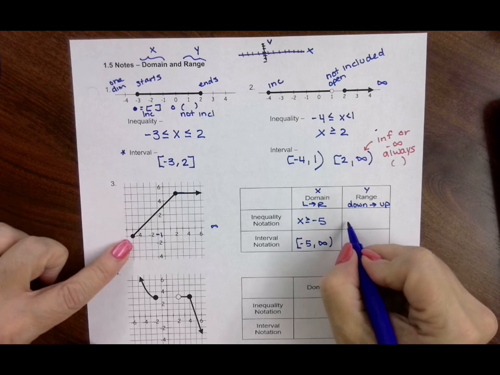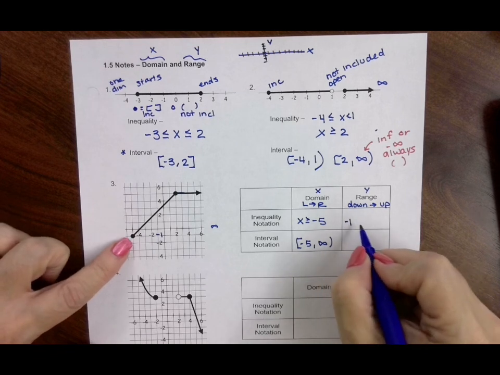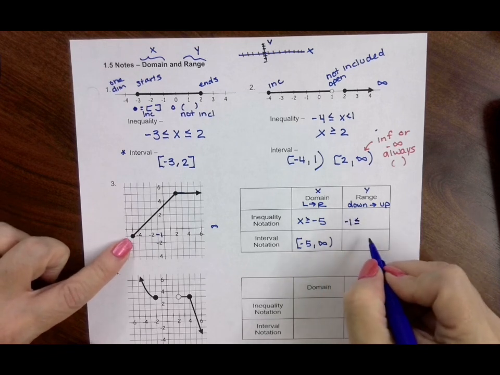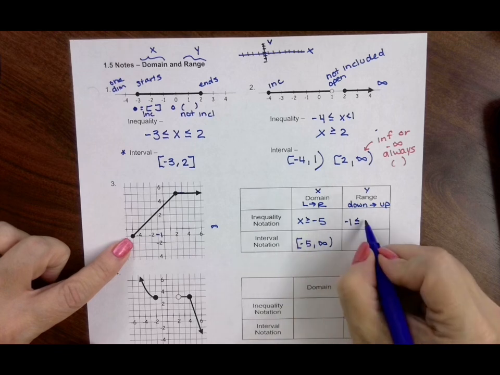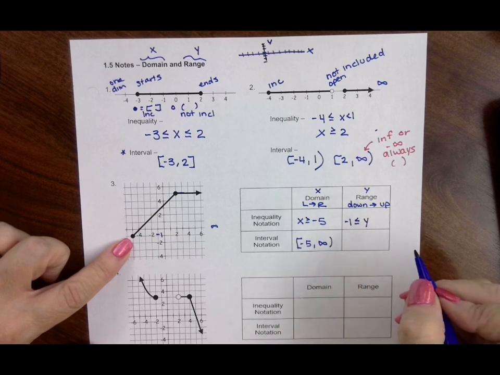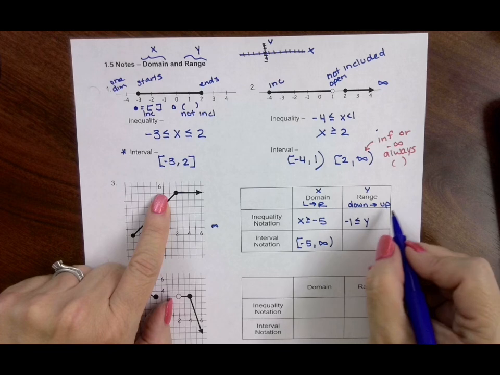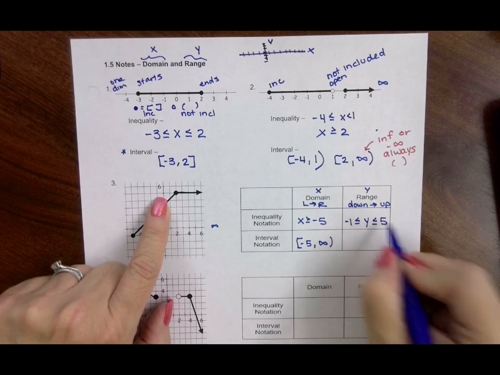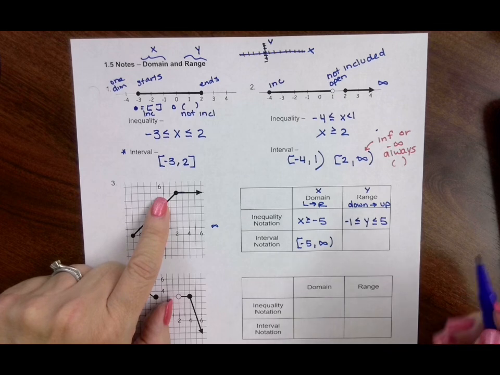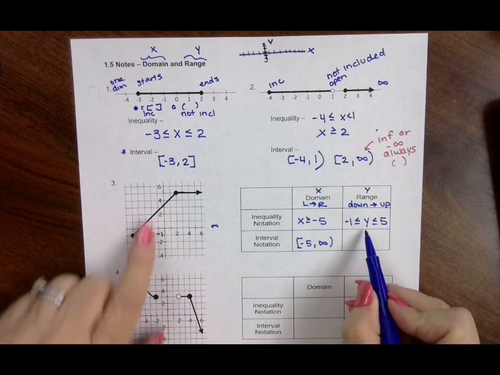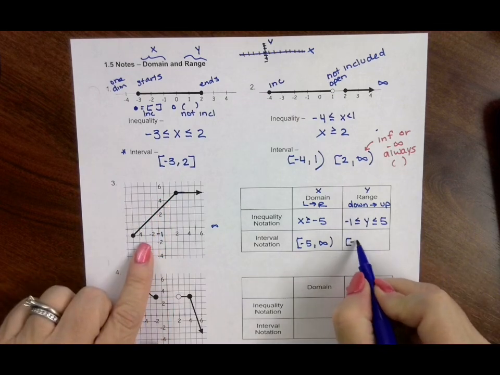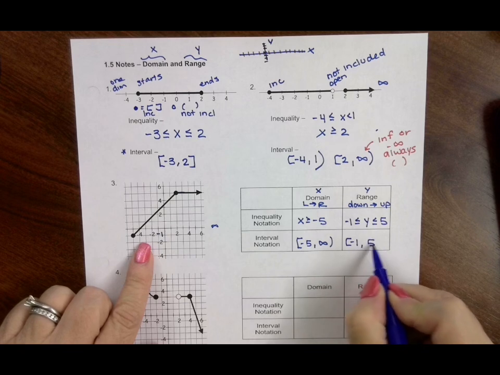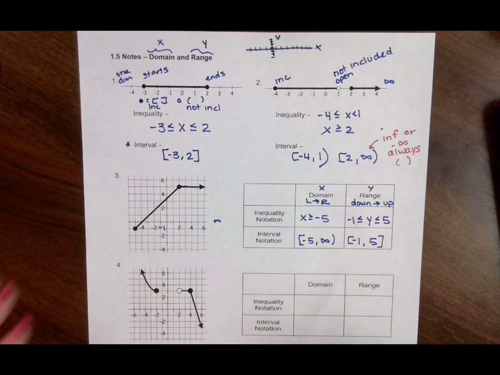So I start at -1. It's included, so I'm going to use an equal sign. This time I'm not dealing with x, I'm dealing with my y values. And the highest that I go, remember down to up, the highest I'm going to go is including 5. All right, so what this says is start at -1 and go to 5. And it's included with both of those.